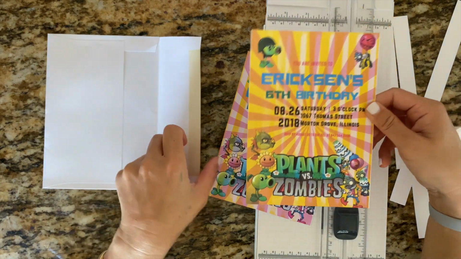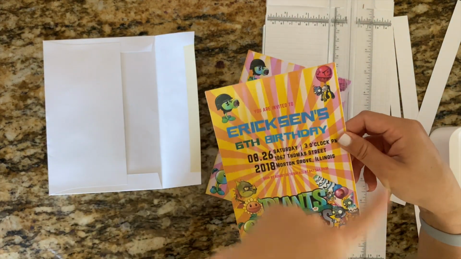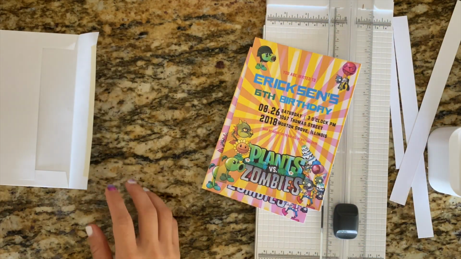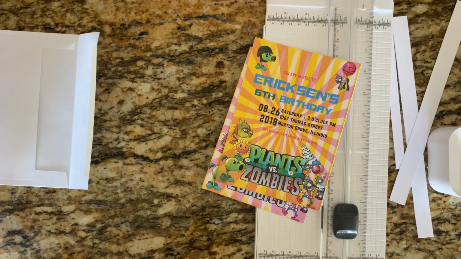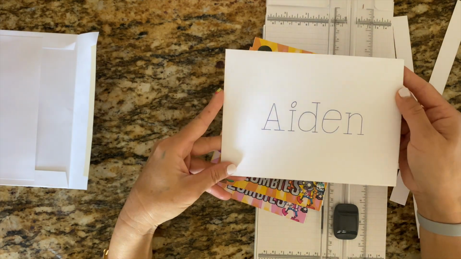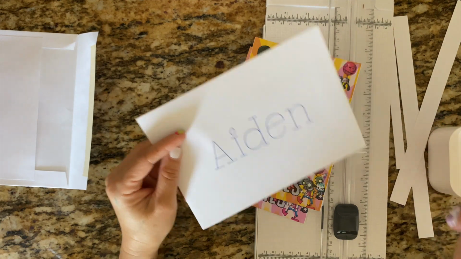As long as it's 1/4 of an inch wider and longer, it'll be fine. So I'll show you how I personalize the envelopes. I do have another video on it, but they look like this, so it just adds a cute little touch to it. So I'll show you how I do that.